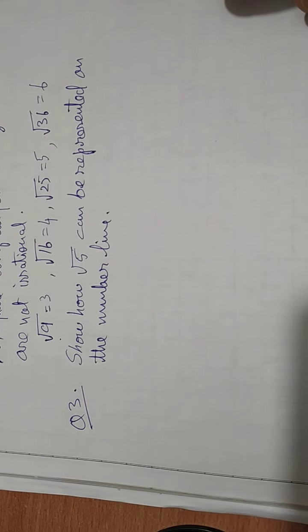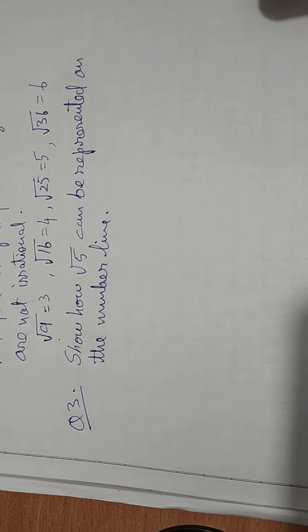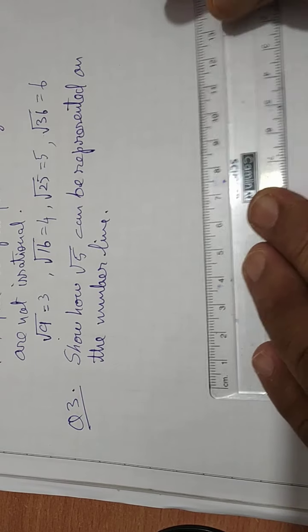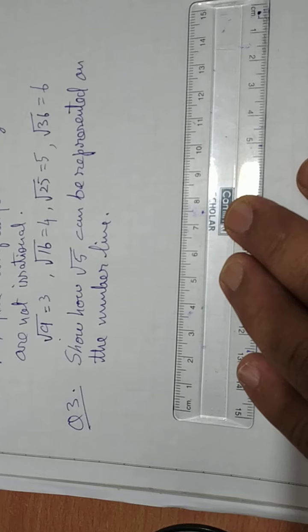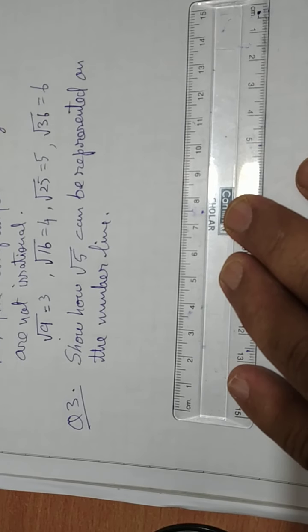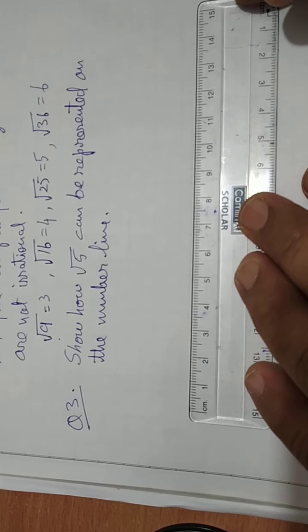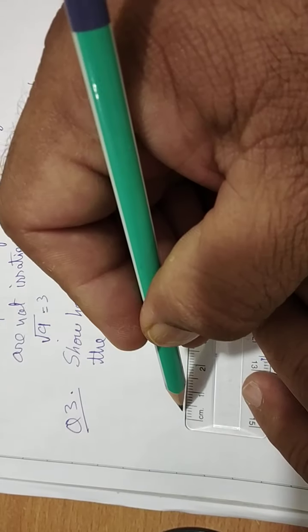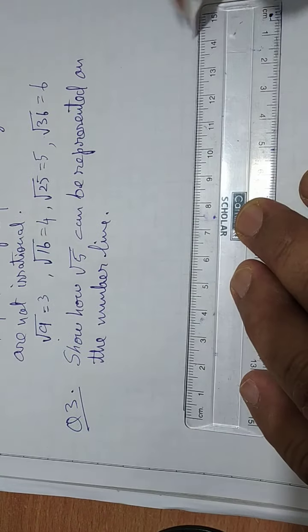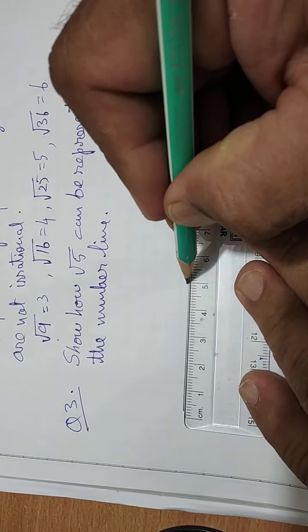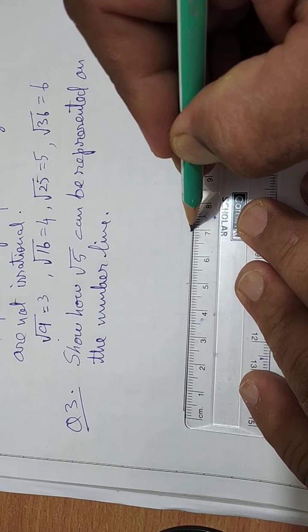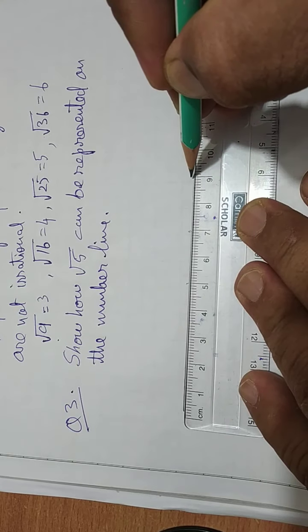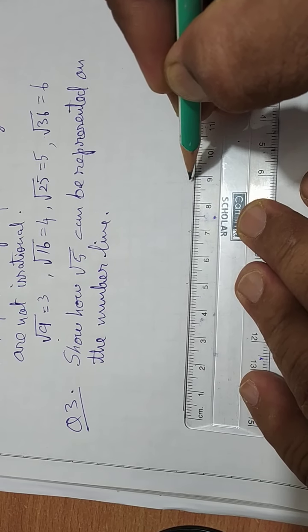So let us first draw a number line. Mark these points at equal distances.